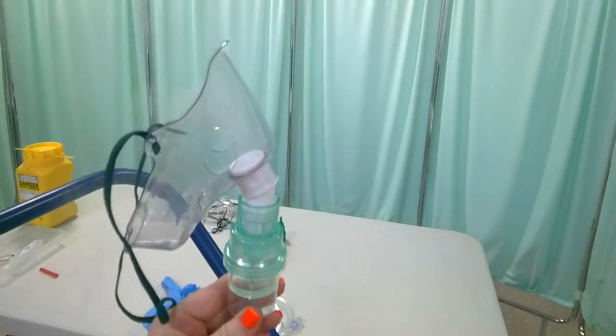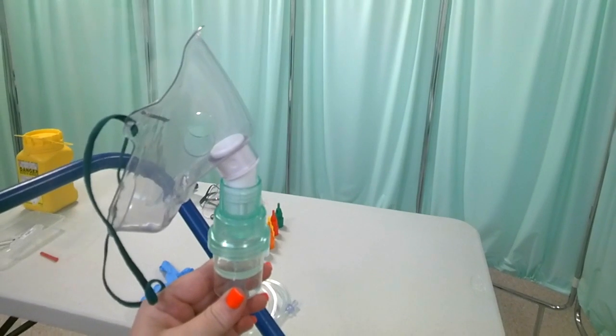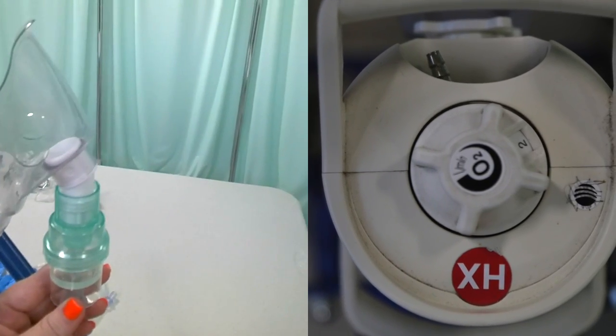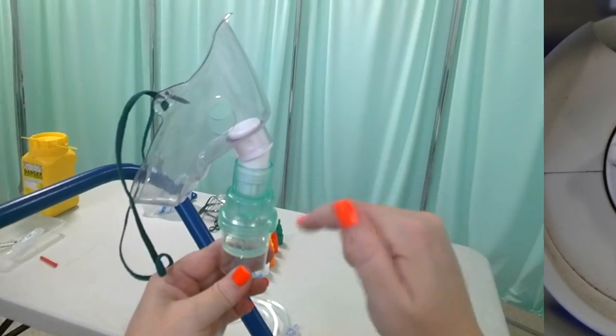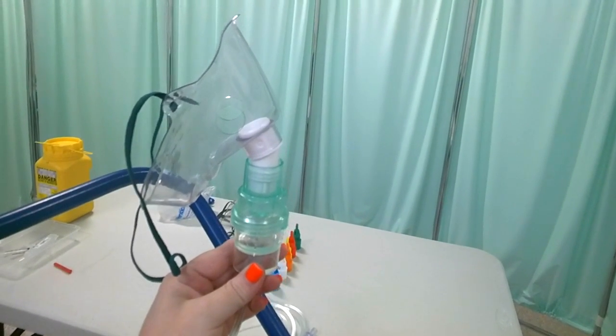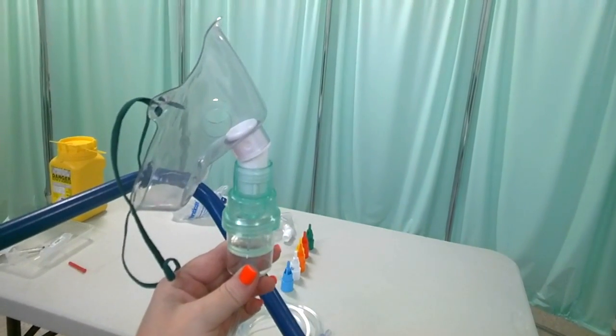Now, if we haven't run it at a sufficiently high flow rate, I'm just going to do this as an example, I'm going to take it down to 2 litres. You'll notice two things. One, the pitch of the sound is significantly lower. So that's your first thing to warn you that we're not getting any nebulizing action in the chamber there.